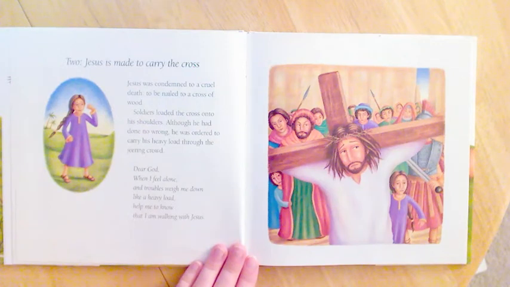Jesus was condemned to a cruel death, to be nailed to a cross of wood. Soldiers loaded the cross onto his shoulders. Although he had done no wrong, he was ordered to carry his heavy load through the jeering crowd.